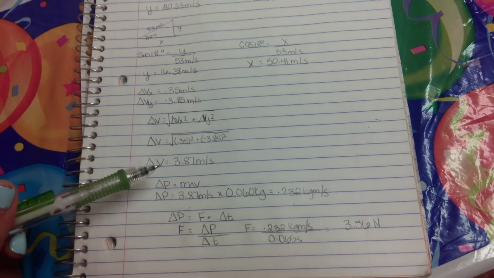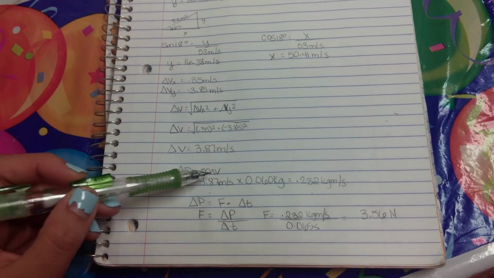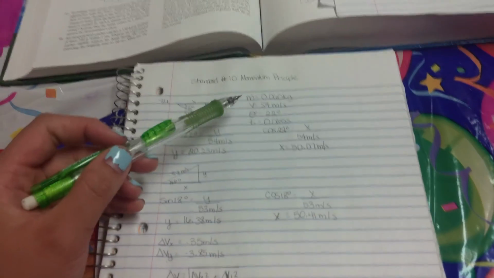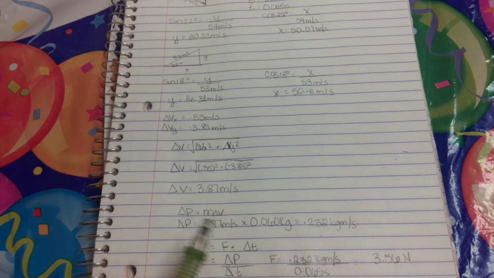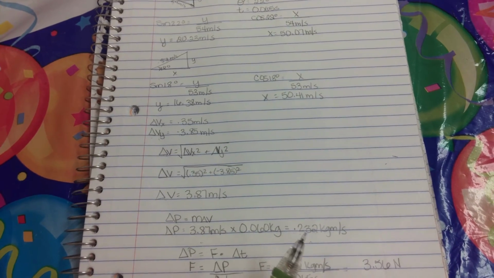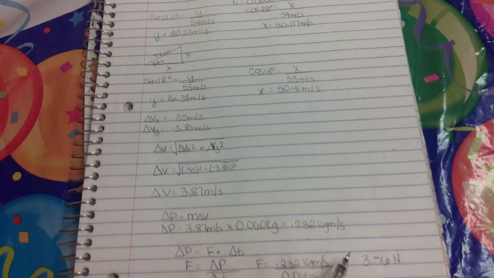And then now I need to find my momentum in order to solve for force. So momentum I know is mass times the change in velocity. Found my change in velocity. The mass was given up here, 0.060 kilograms. So I multiply those together since it's mass times velocity, which gives me a momentum of 0.232 kilograms times meters per second.